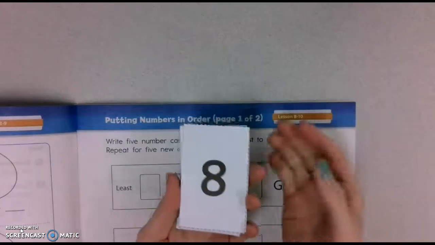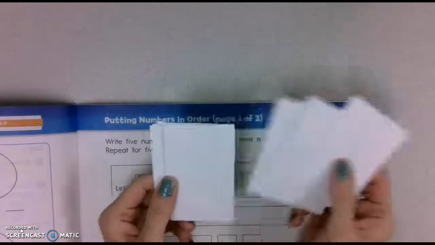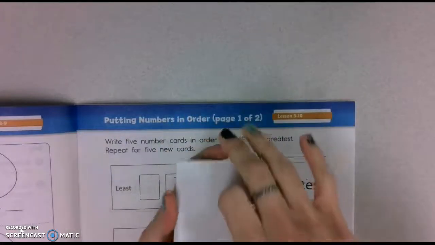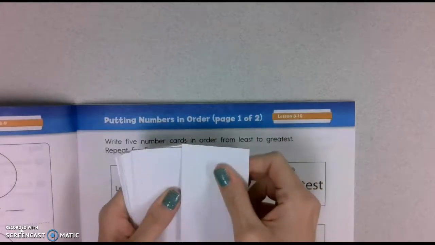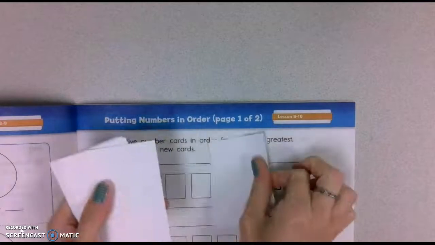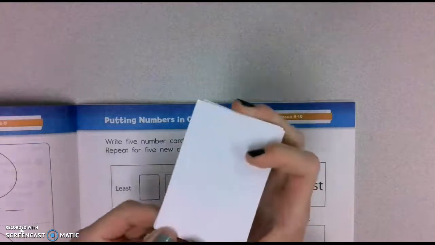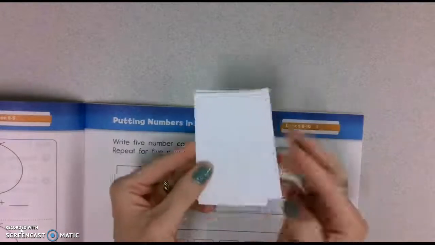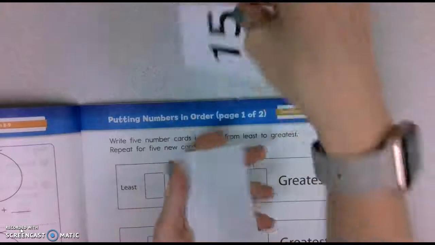So if I take my cards, the first thing I want to do is flip them over, and I'm going to shuffle them just a little bit so that they're mixed up. Once I have them mixed up, I'm going to start flipping over my cards. Why don't I go 1, 2, 3, 4, 5. And I can take these cards right here and set them off to the side. Now these 5 cards are the ones that I'm working with. So I'm going to take them and flip them over.